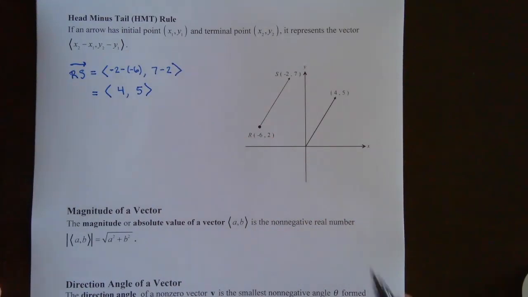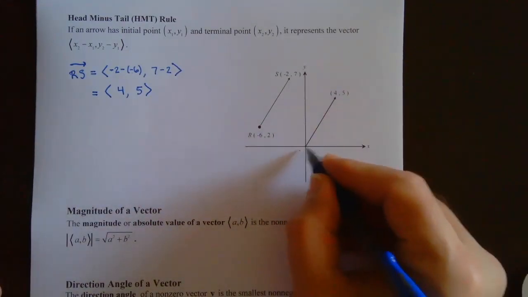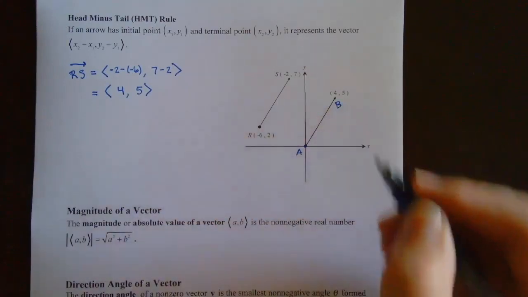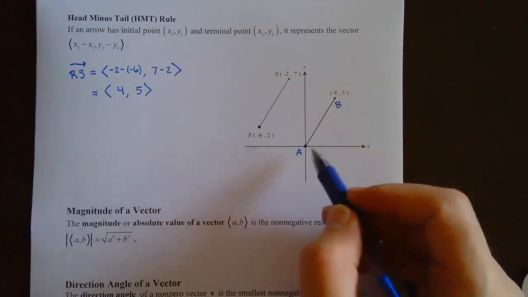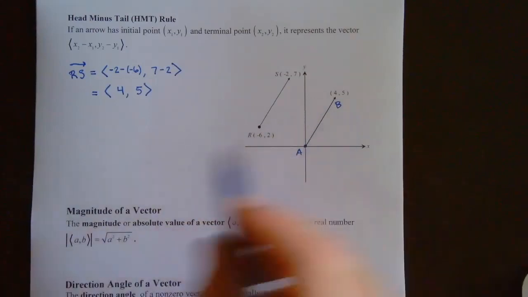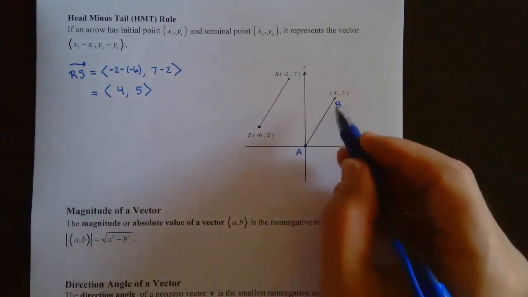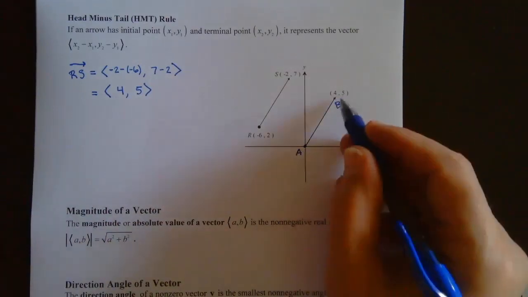If this is RS, and let's call this other one AB, AB in component form would also be 4, 5, because it would be 4 minus 0 and 5 minus 0.